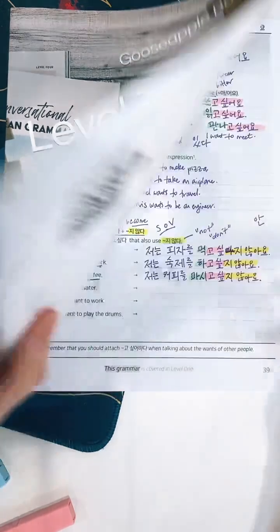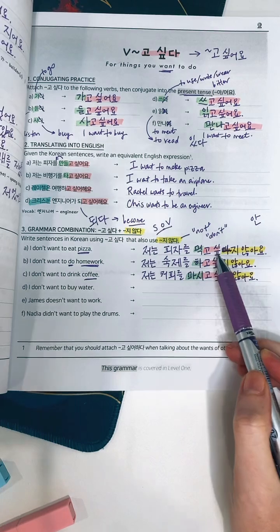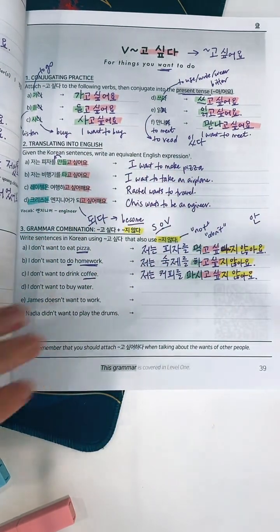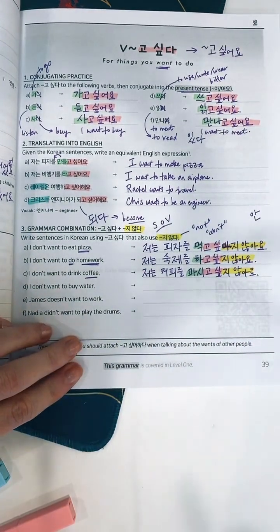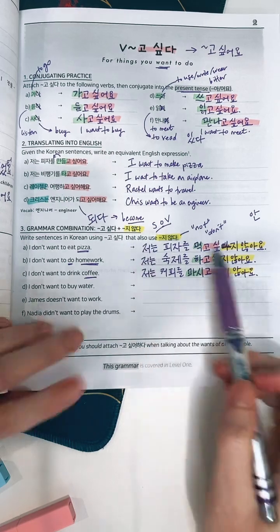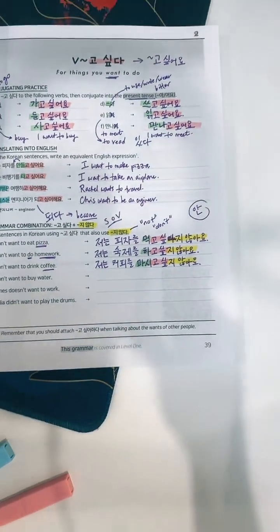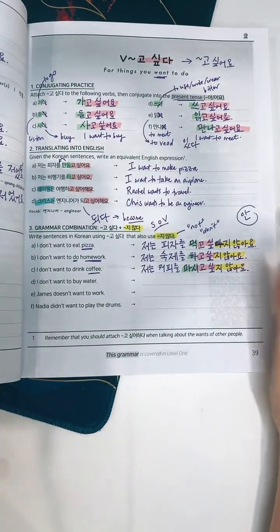And here it doesn't really mean and because it's part of this 고 싶다, which means to want to do something. Lucy, good job doing it 2 ways even. So great work. And this one we are using 지 않다, but you can definitely use an as well. That's totally fine.